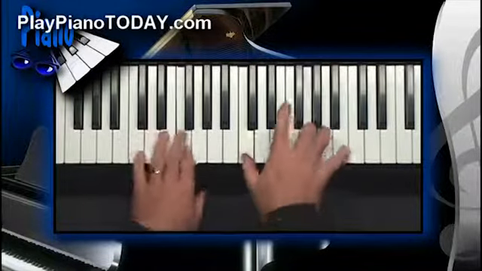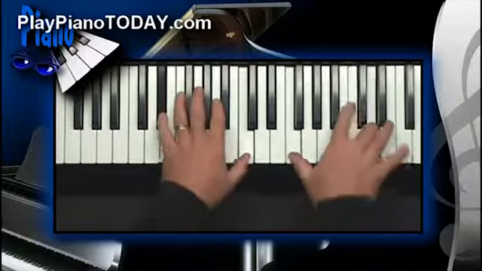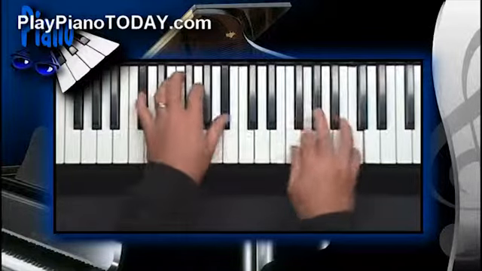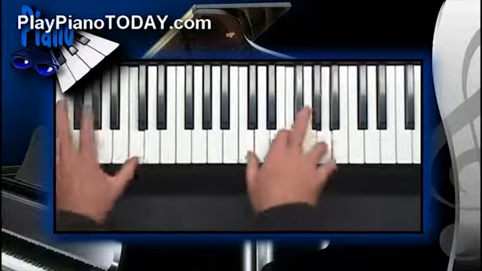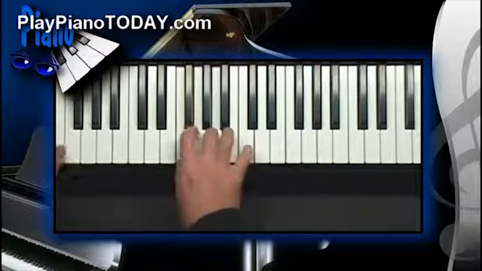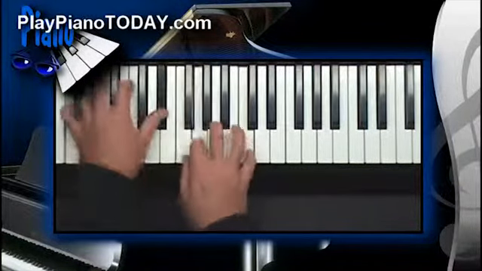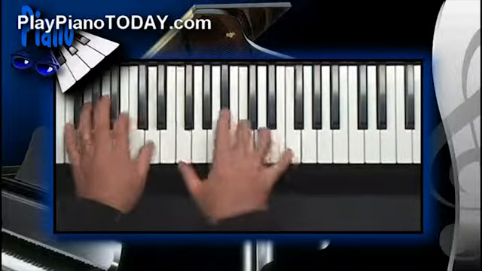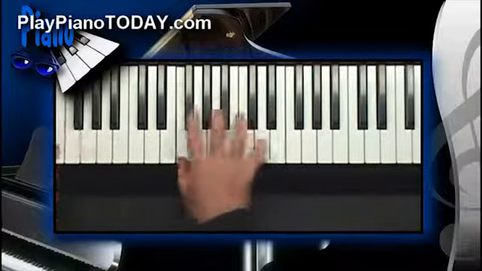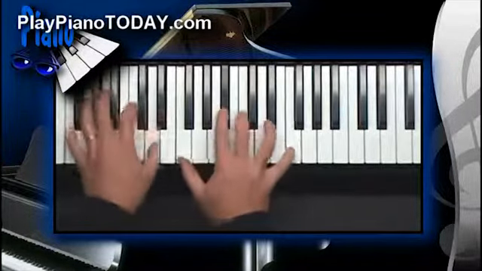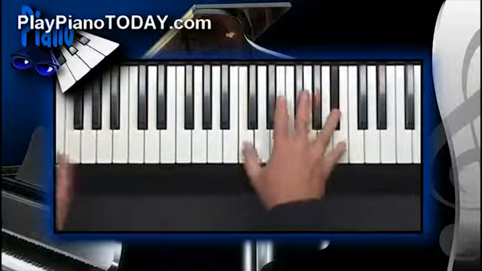One of the most popular questions that I get asked by students is how to create song introductions. Or how do you create fillers between verses and choruses? Where do you get the material to come up with that? And then when you get to the end of the song, how do you wrap it up? How do you create an ending?